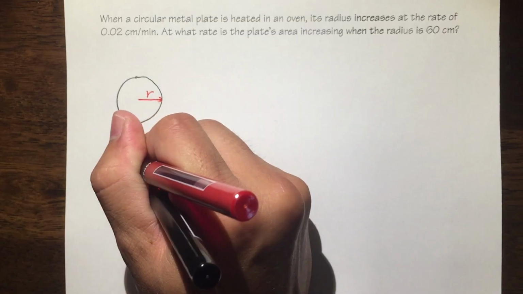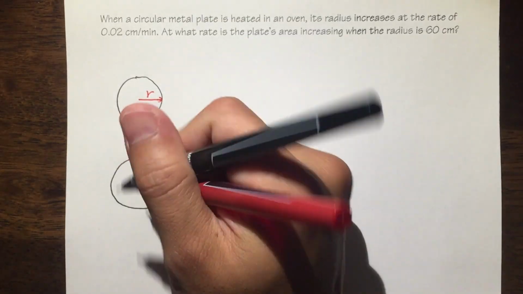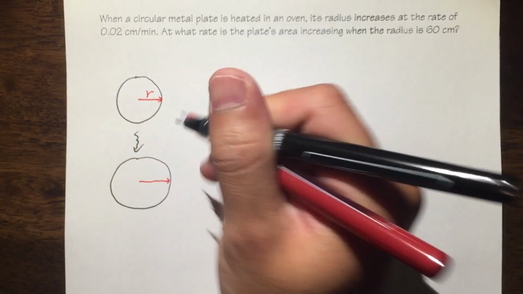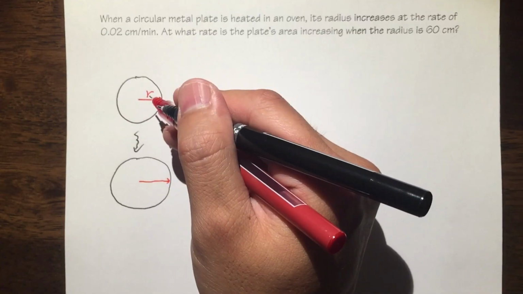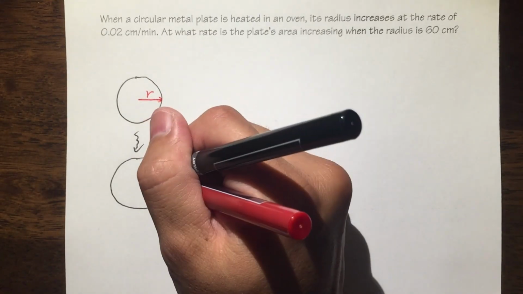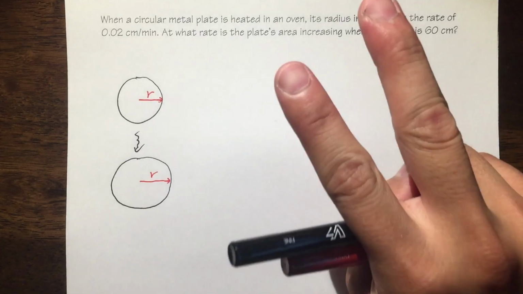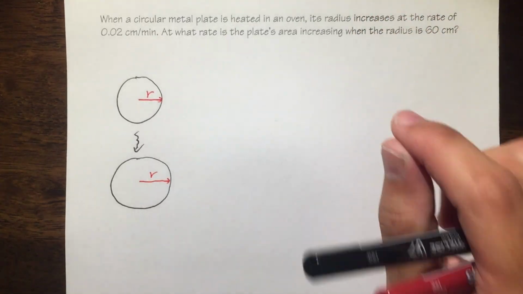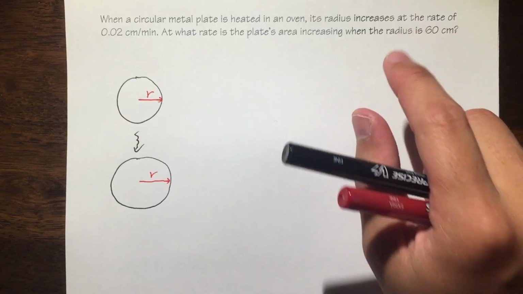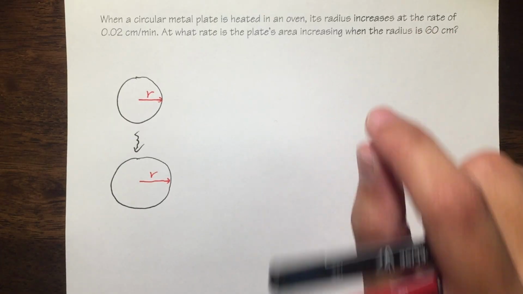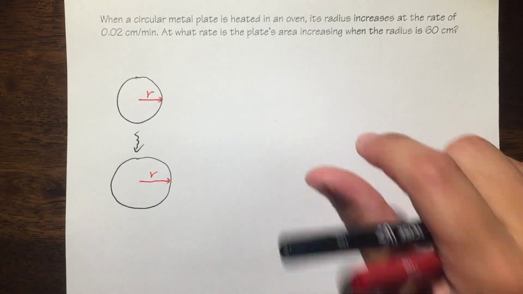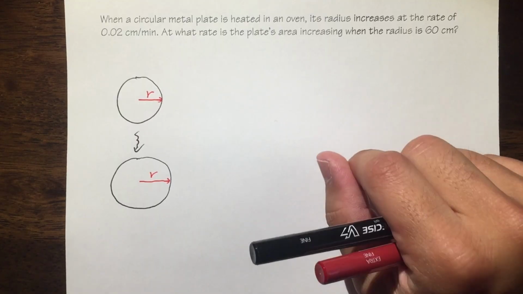So I'll just draw a bigger circle right here. And as you can see, not only is the area getting bigger, but also the radius is getting longer. So be sure you know that we have two things that are changing in this question, namely the radius and also the area. The radius and the area are both functions of time in this situation.